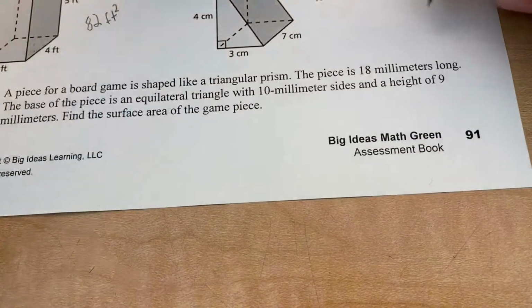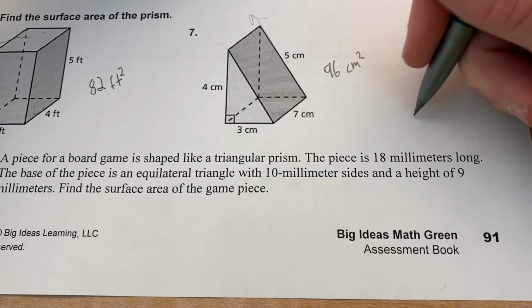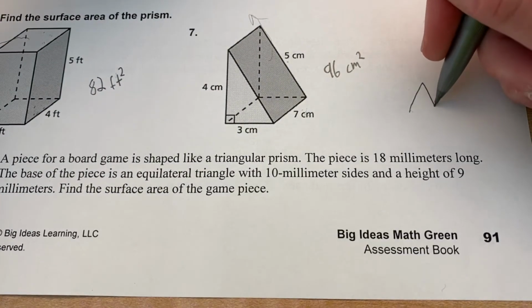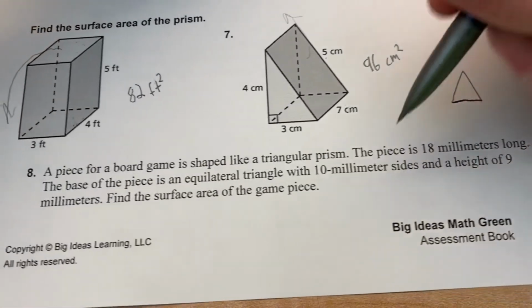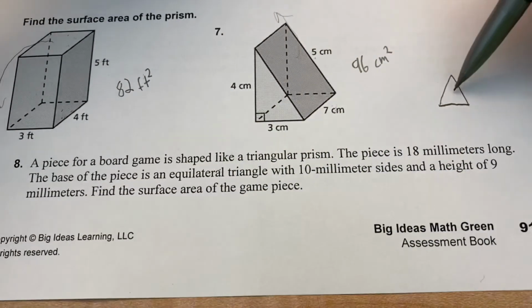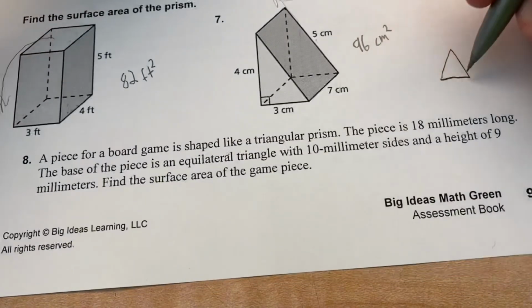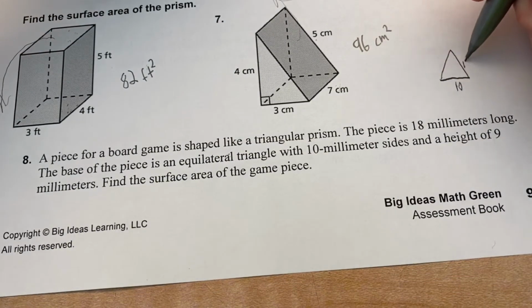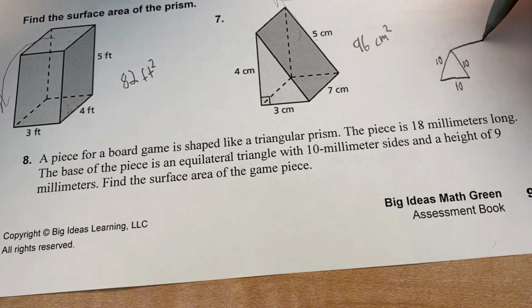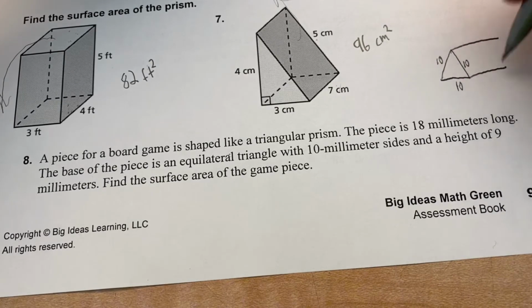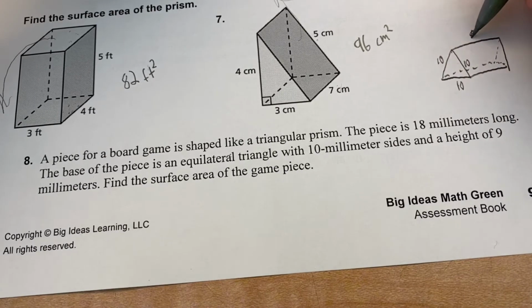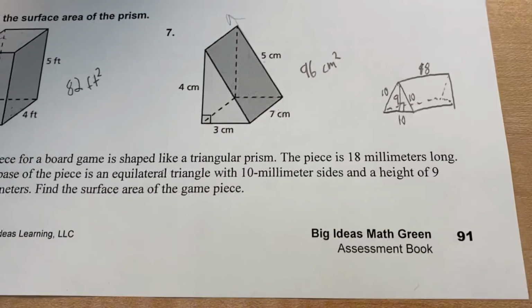So the piece for a board game is shaped like a triangular prism. All right, so a triangular prism. Let's first draw a triangular prism. So we have our triangle. And we know if it's an equilateral triangle means that all the sides are going to be the same. Equilateral triangle with 10 millimeter sides, so they all have 10 sides to it. And then the piece is 18 millimeters long. So let's draw that. There we go. 18 millimeters long. And our triangle has a height of 9.